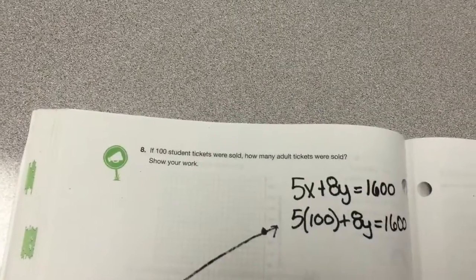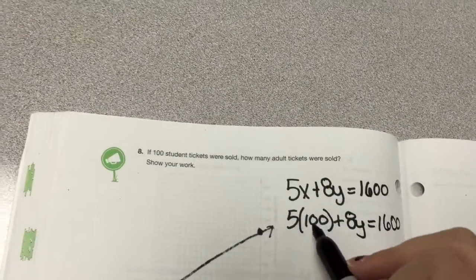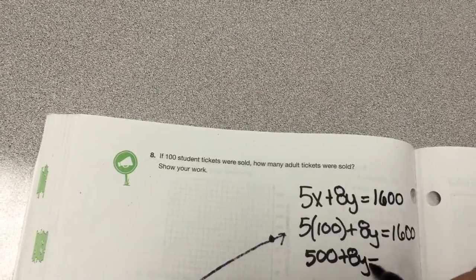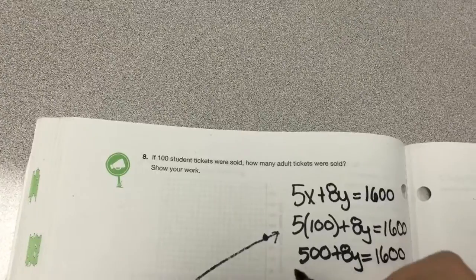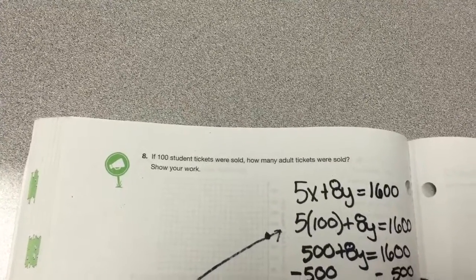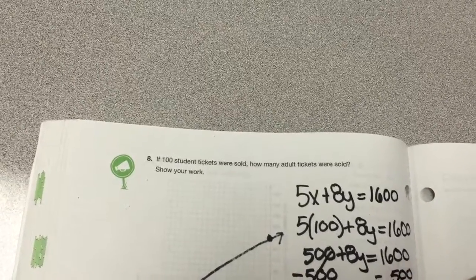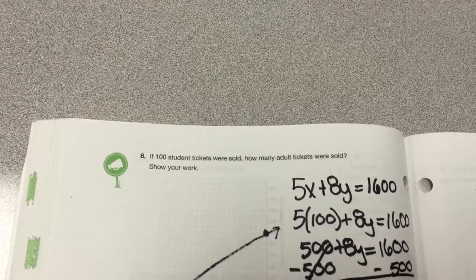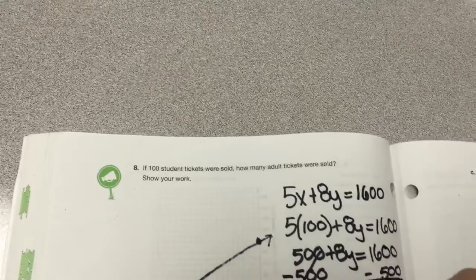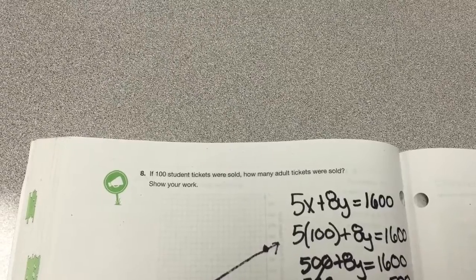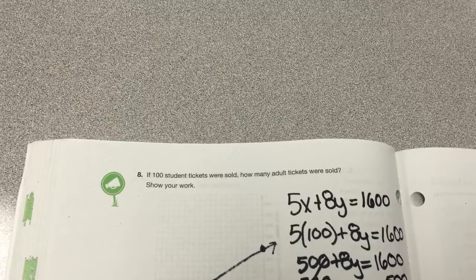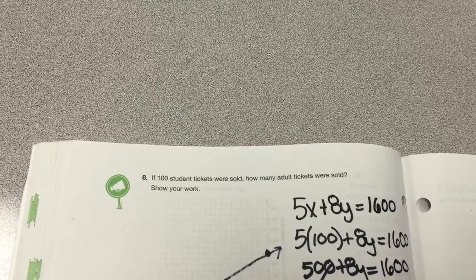And we're going to solve for our y. So if we multiply here, 5 times 100 is 500, plus 8y equals 1,600. Subtract 500 from both sides. That cancels. Now we have 8y equaling 1,100. And we want to get our y alone, so we have to divide by 8. What we do to one side, we do to the other, and we end up getting y equals 137.5.